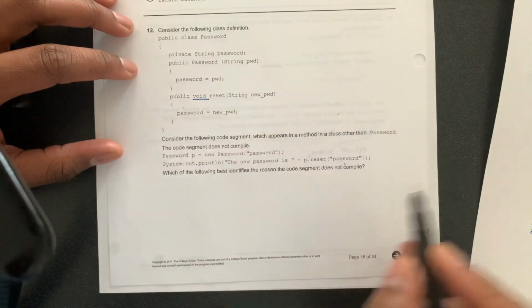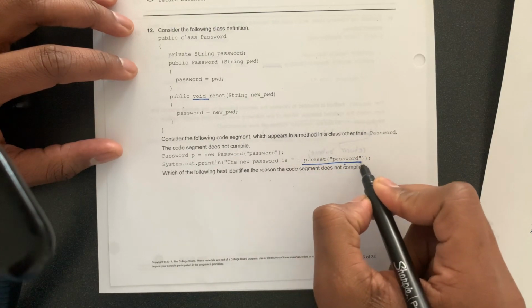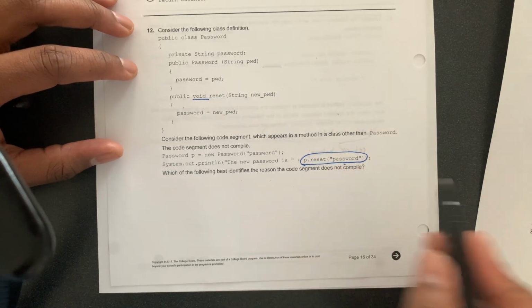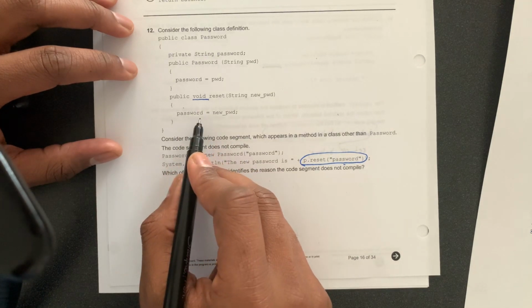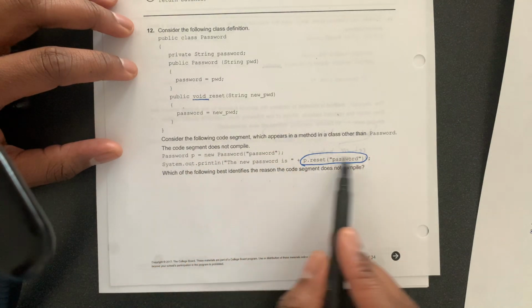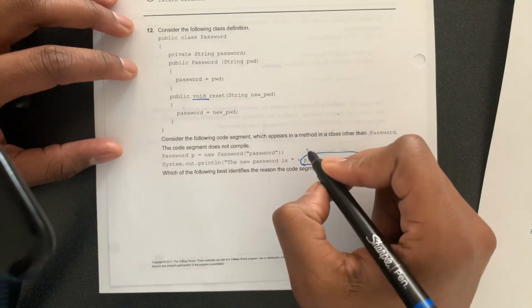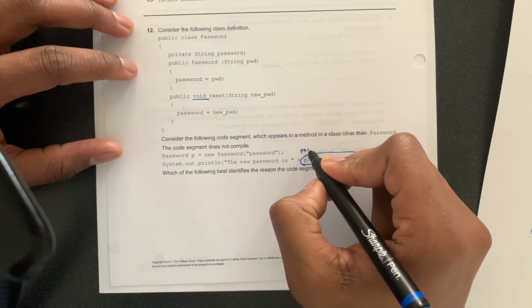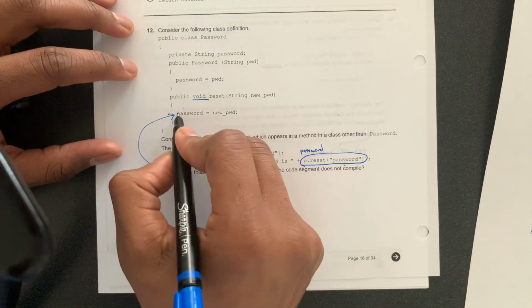Now remember, this is a void method. So when you do this, you're trying to reference something that doesn't exist. Void methods don't return anything, so this doesn't actually do anything. The proper way to do this is to have the void method contain this statement, with the new password is, and then password, inside this void method in the place of this.